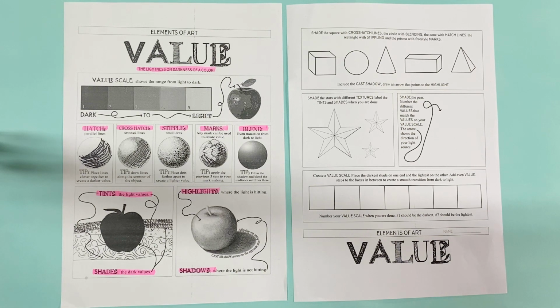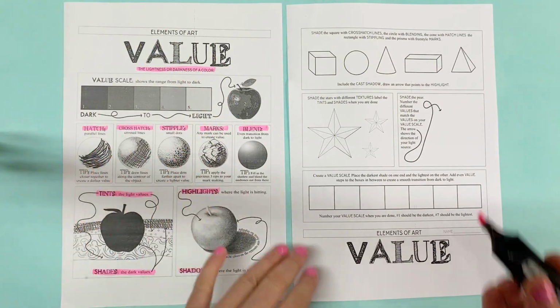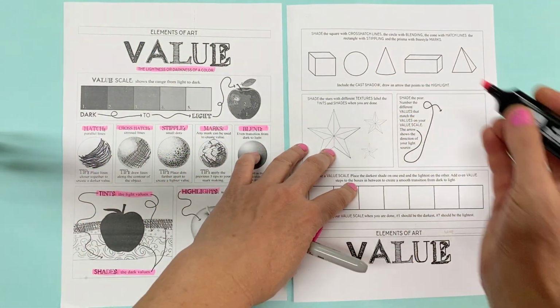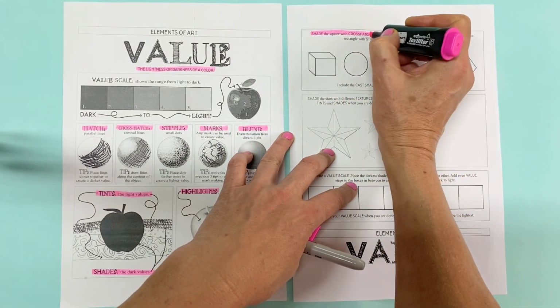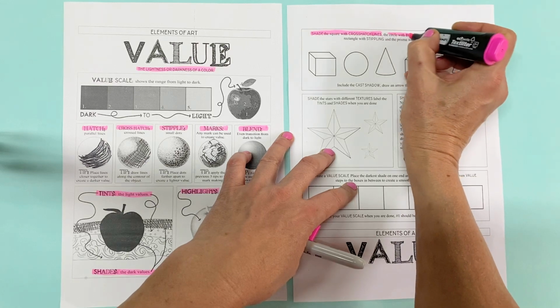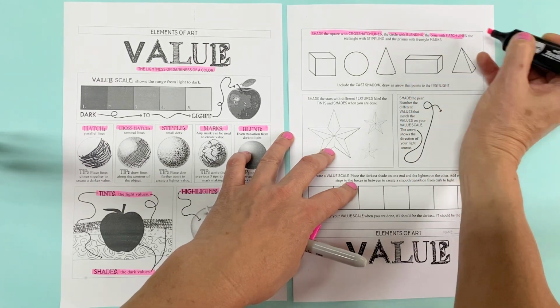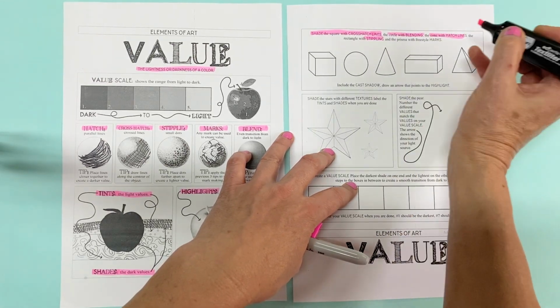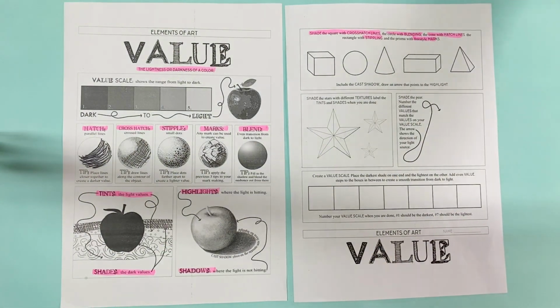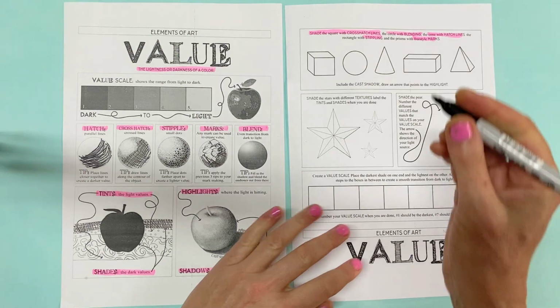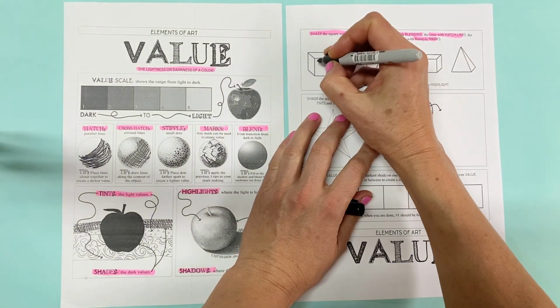Right, so moving on to the worksheet. Over here in our worksheet, you're going to practice what you learned over here. It says here that you're going to shade the square with crosshatch lines, the circle with blending, the cone with hatch, the rectangle with stippling, and the prism with freestyle. Right, let's go. So I'm going to do cross-hatching for my square.